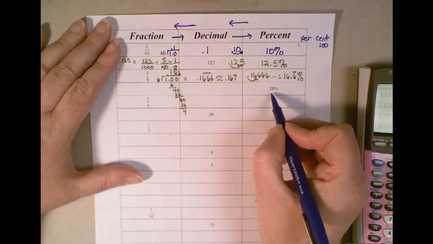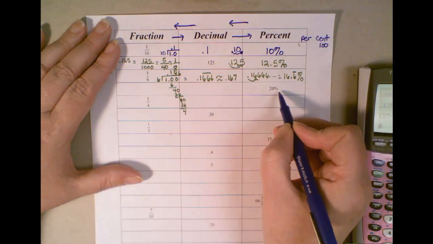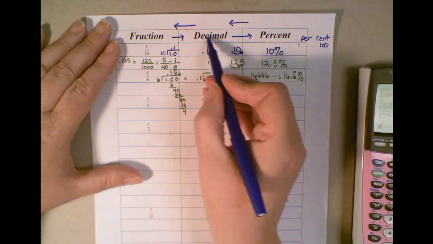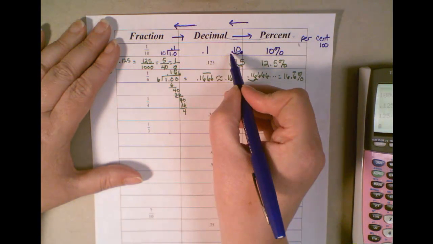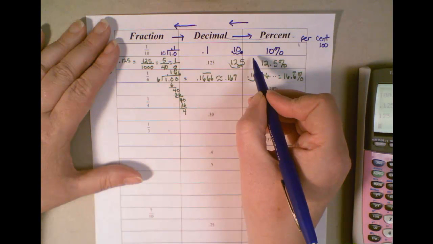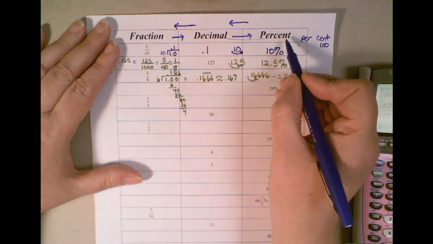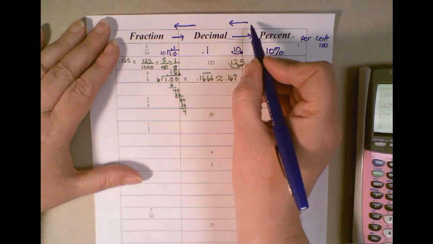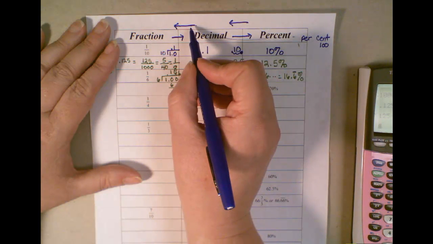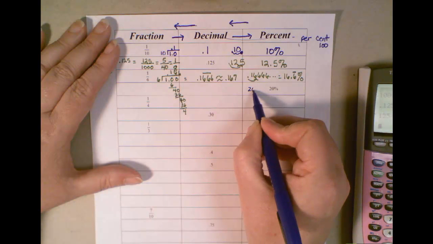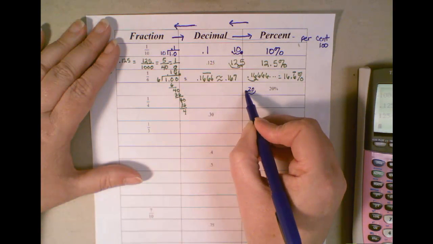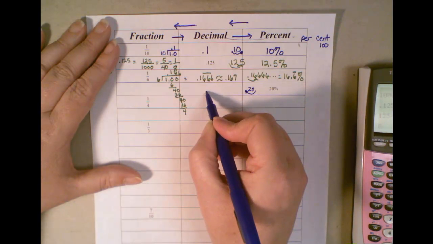Now, to help keep our things straight here, I'm going to switch colors, and this time we have a percent, and it's 20%. So instead of moving in this direction as we go from fraction to decimal to percent, where we move the decimal to the right, when we're going from percent to decimal, we're going to be moving the decimal to the left. So when we come back here, we're going to take 20 and move the decimal back 2 places.